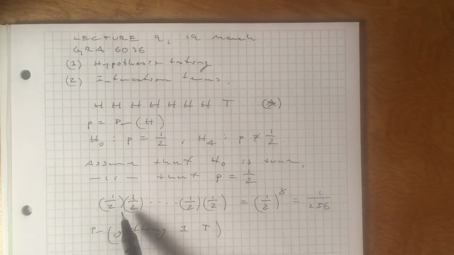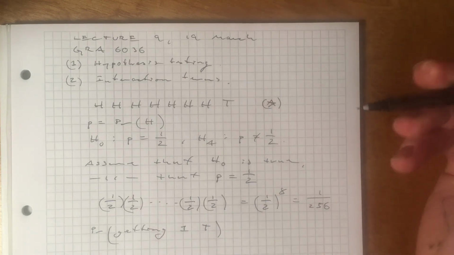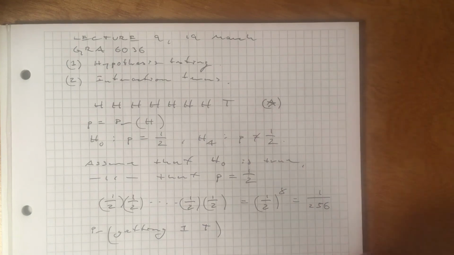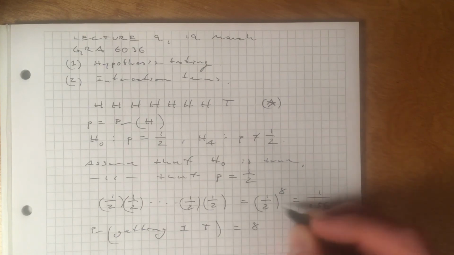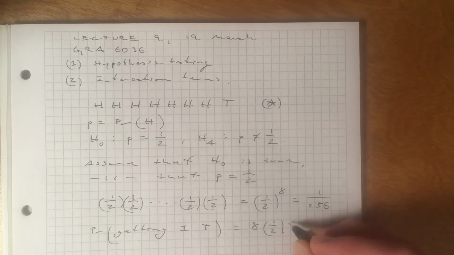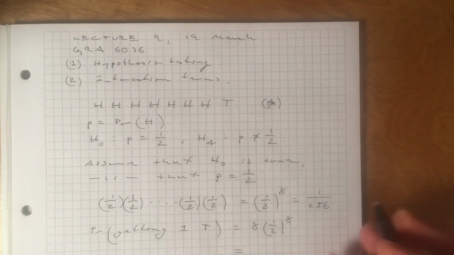It is the probability of getting such a sequence, but this T can be in 8 different places. So we just multiply 1/2 to the power of 8 times 8, and I'm having R on my side helping me with these calculations. It's 0.03125, which is a small number.